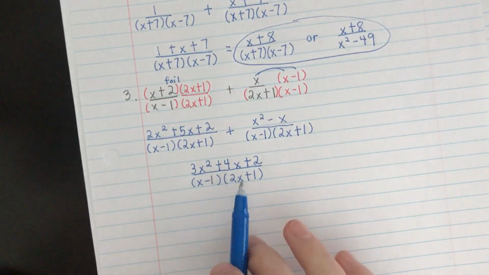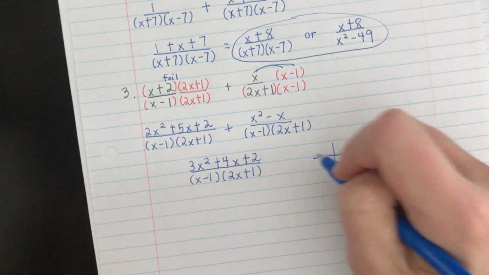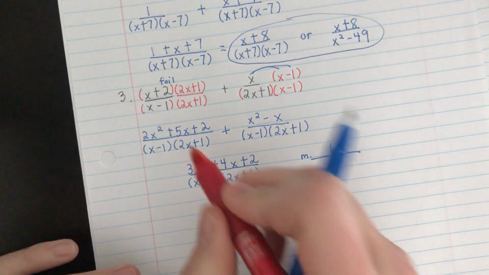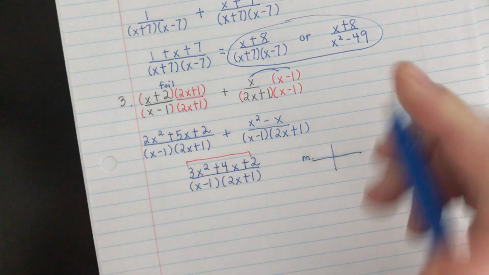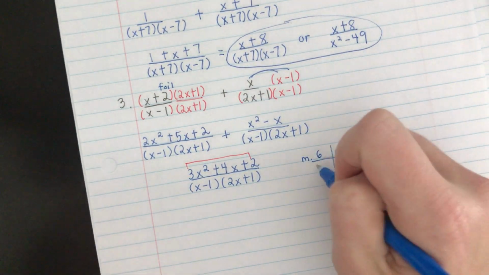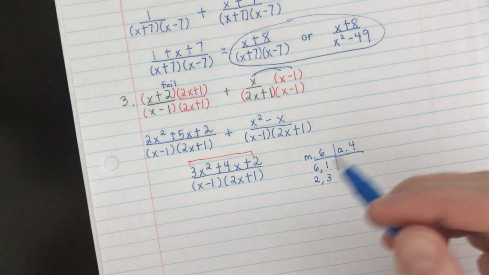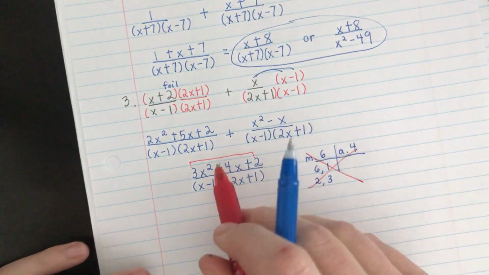Okay, can this factor to simplify with one of these? Well, let's try. So our multiply chart would look like numbers that multiply to 6, but add to 4. So either 6 and 1 or 2 and 3, will either of those work? Sure won't. So that won't factor.